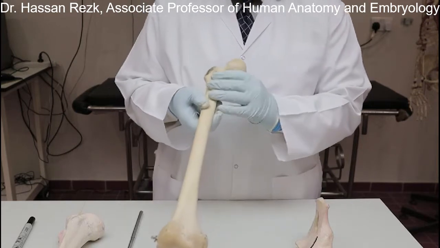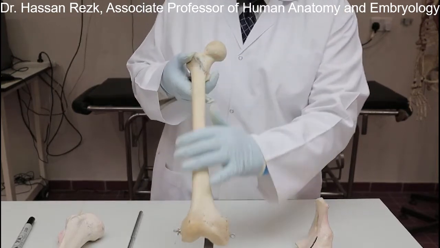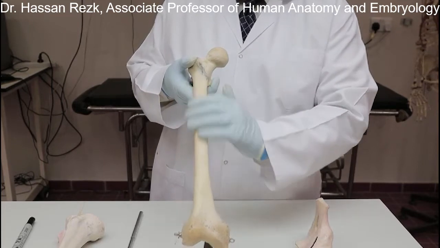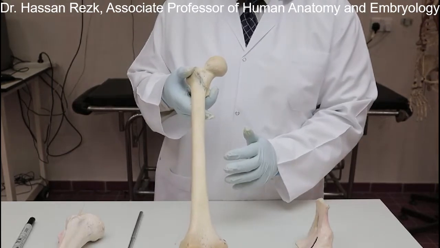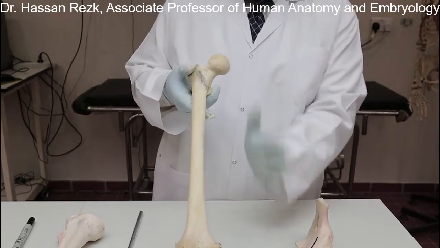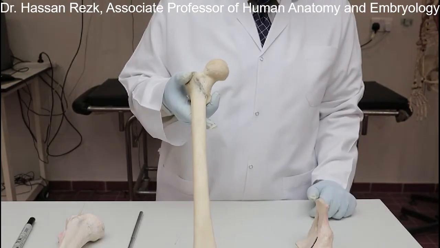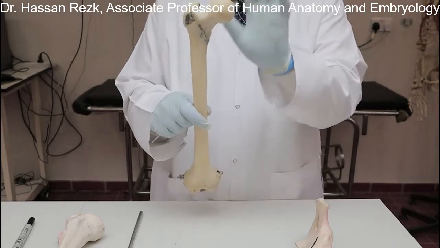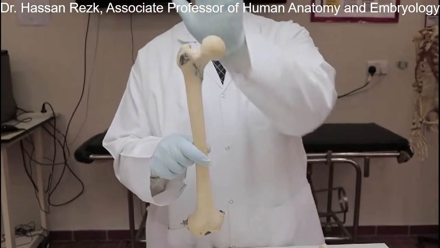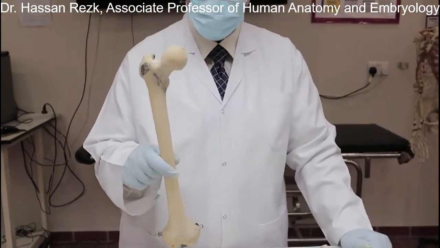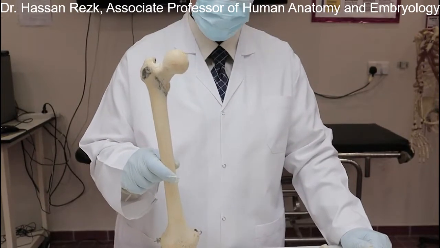And as I mentioned, the shaft of the femur is convex anteriorly. How can I identify medial from lateral? Again, by the head of the femur. So the head of the femur is your landmark for the superior and medial direction.